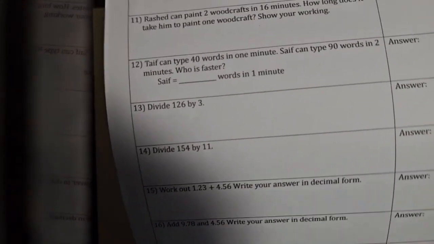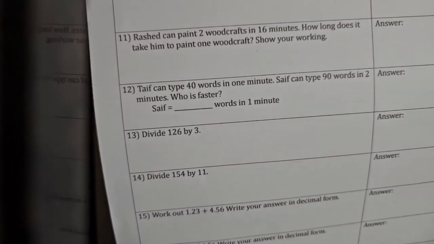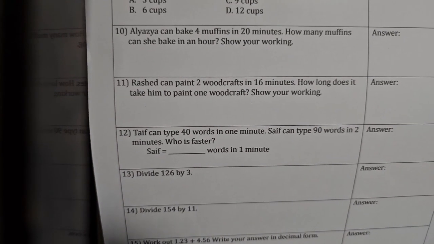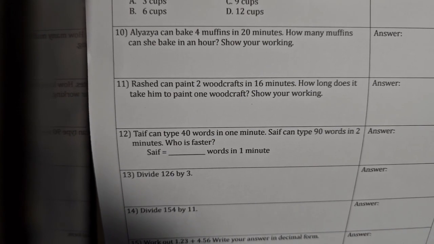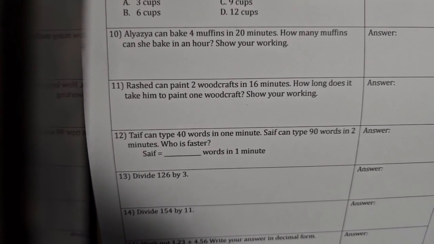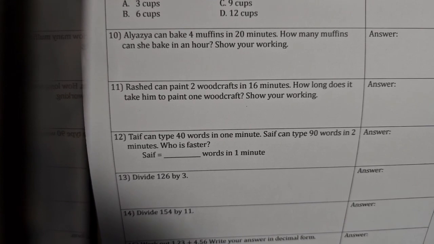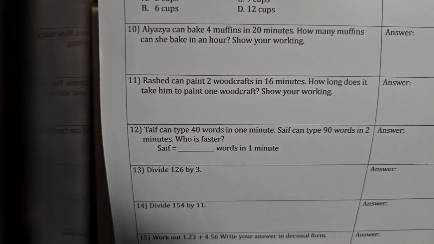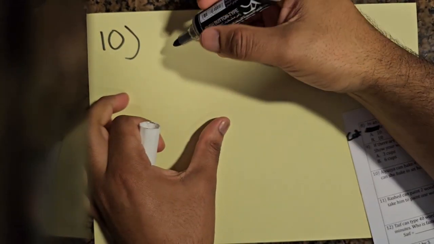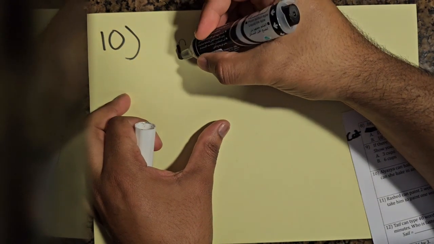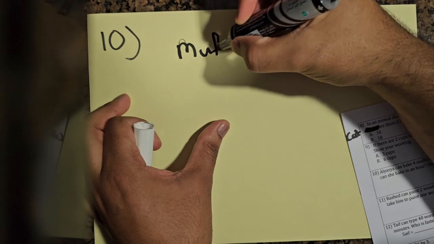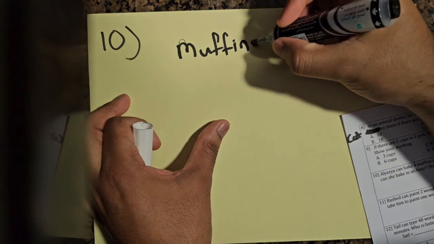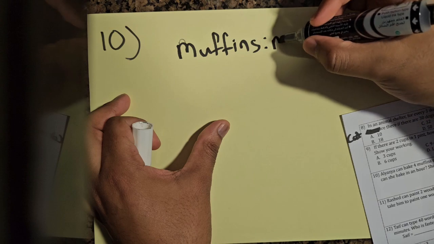Okay, question number 10. So question number 10 says, Alyazia can bake 4 muffins in 20 minutes. How many muffins can she bake in an hour? Show your working. So let's do muffins to minutes firstly. So muffins to minutes.